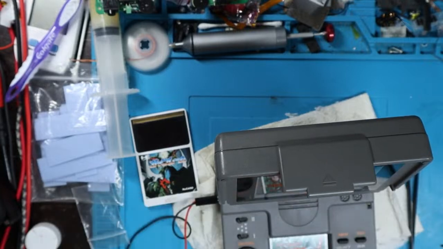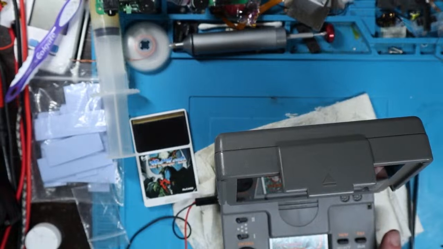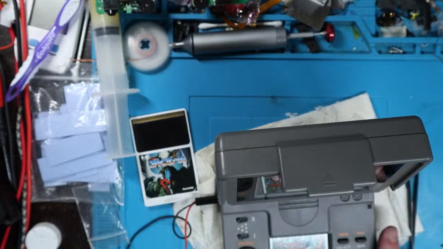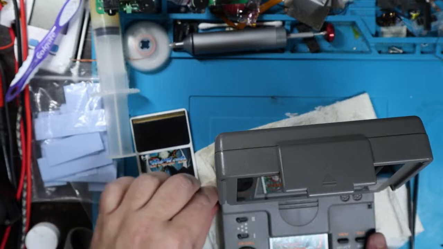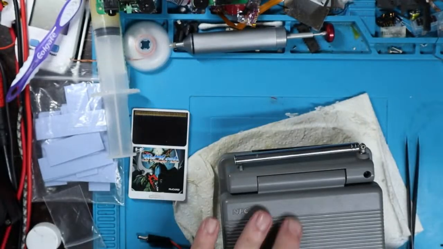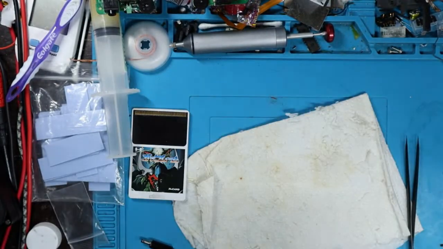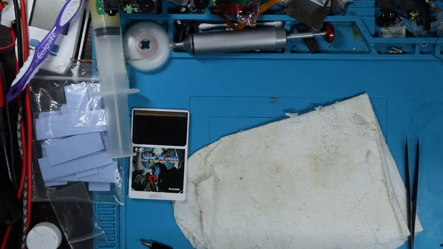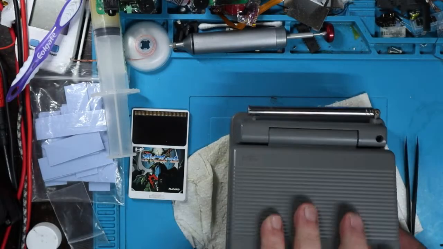Yeah, it doesn't matter. As soon as it just gets tightened enough, it's done. And if I take these out, and tighten them a little bit.